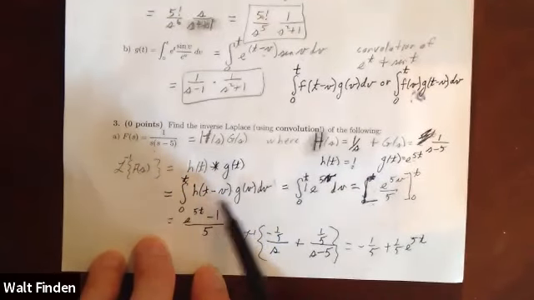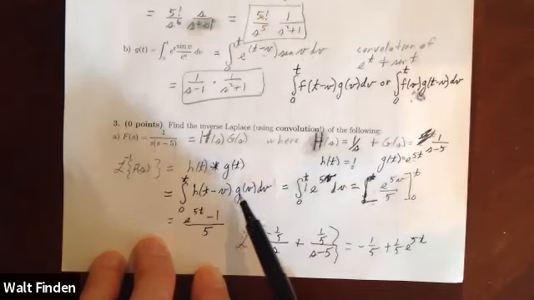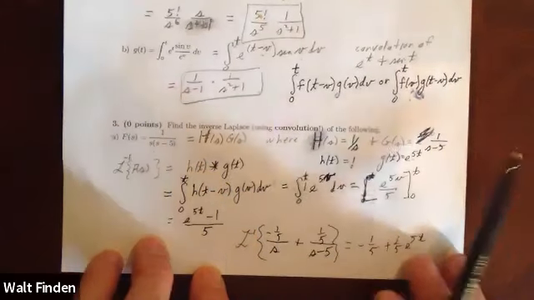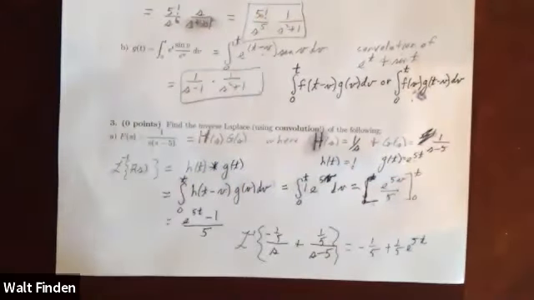Anytime you're doing a convolution, it's a kind of a messy calculation. So I'll stop this side of the page and end this now, and then we'll have a new one for the other side.